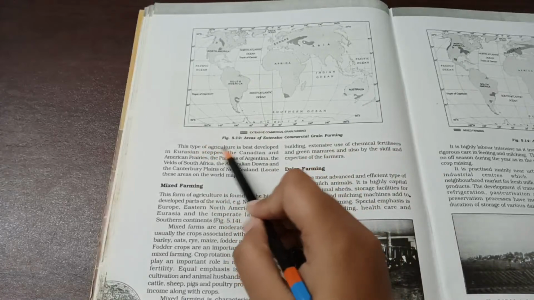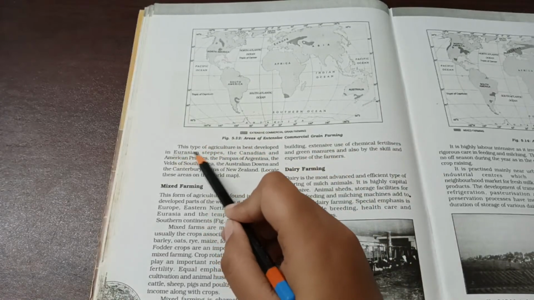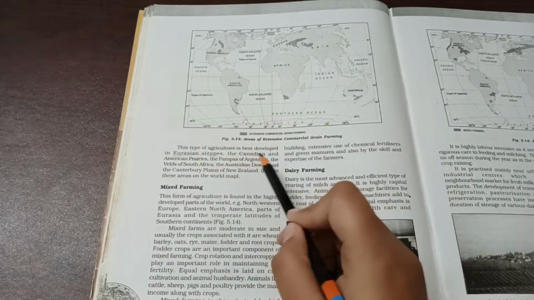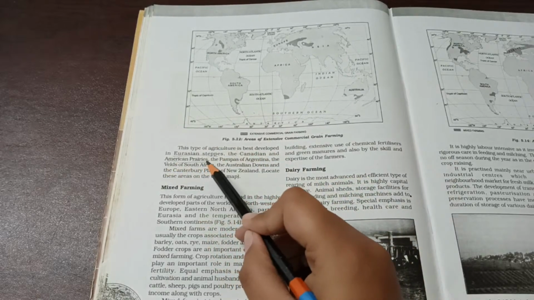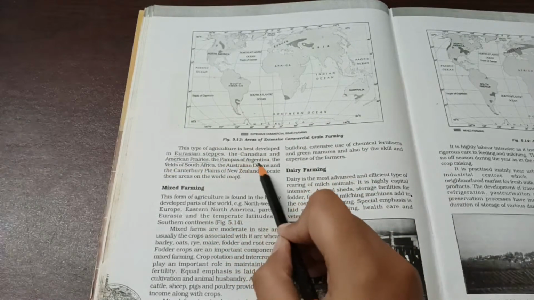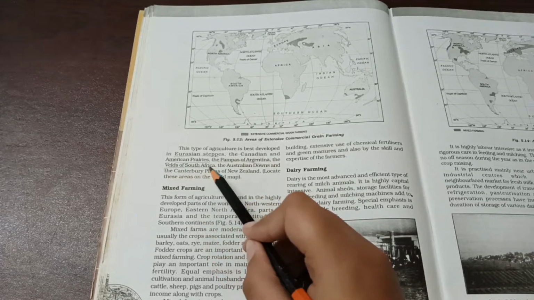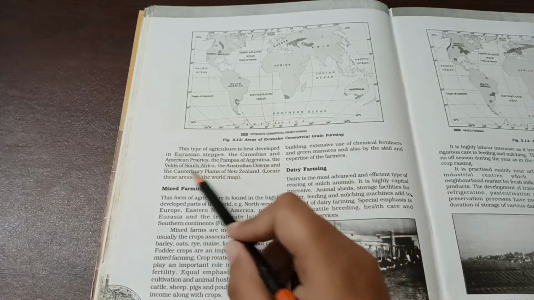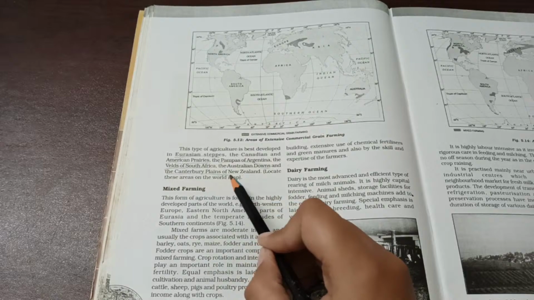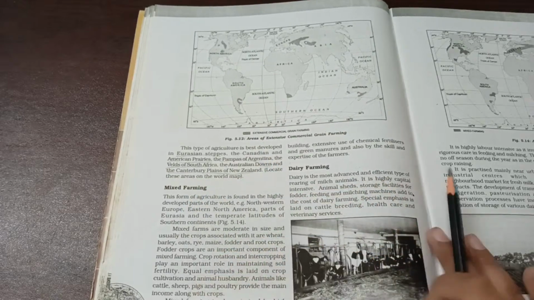This type of agriculture is best developed in Eurasian steppes, the Canadian and American prairies, and the pampas of Argentina, the velds of South Africa, the Australian Downs, and the Canterbury Plains of New Zealand. Mixed farming.